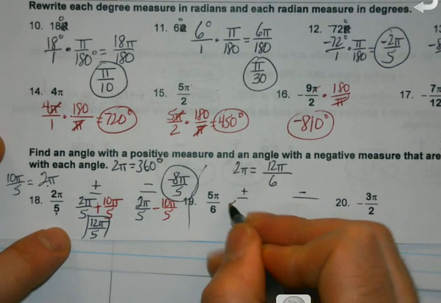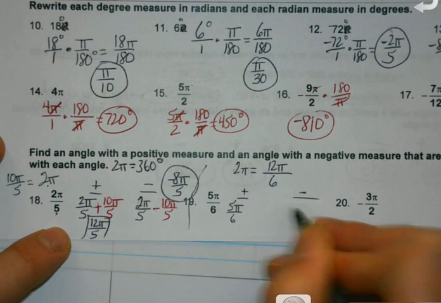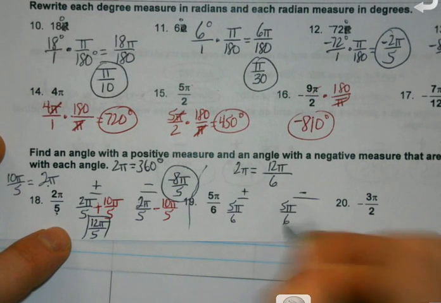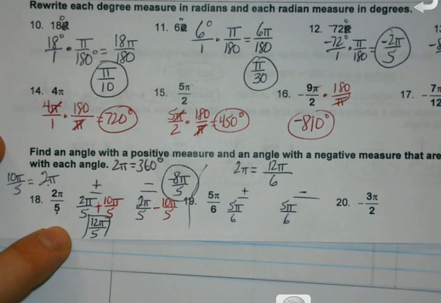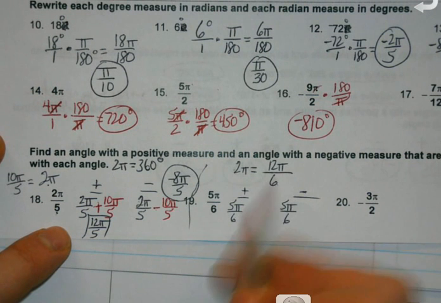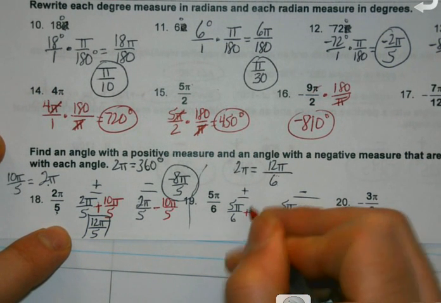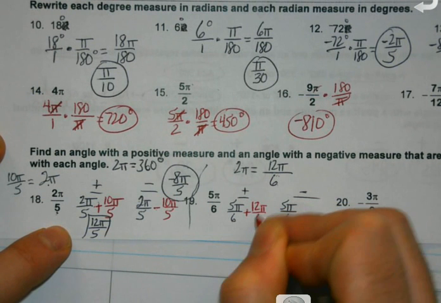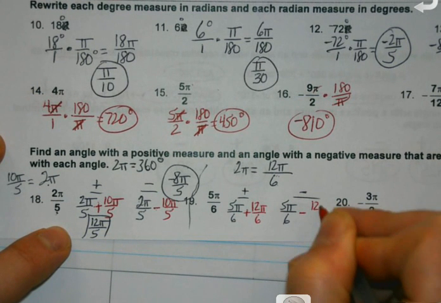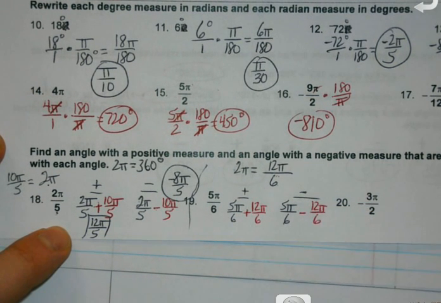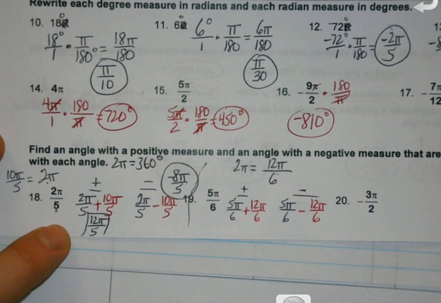So here, I've got what I start with for each of these, which is 5 pi over 6. And then I'm going to add my 2 pi, but again, I have to have a common denominator, which is why I did this. So plus 12 pi over 6 in the first, and minus 12 pi over 6 in the second.